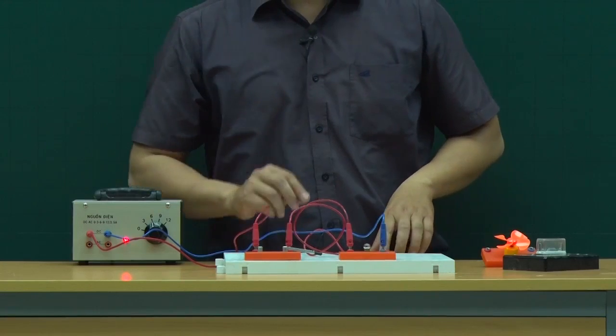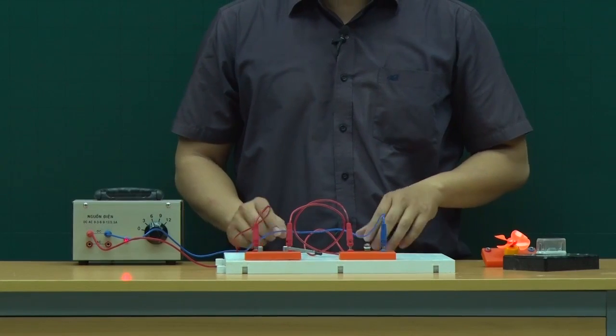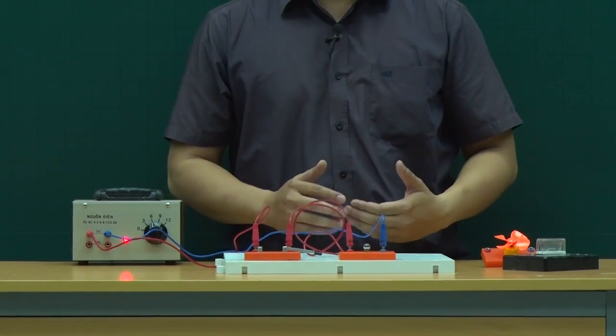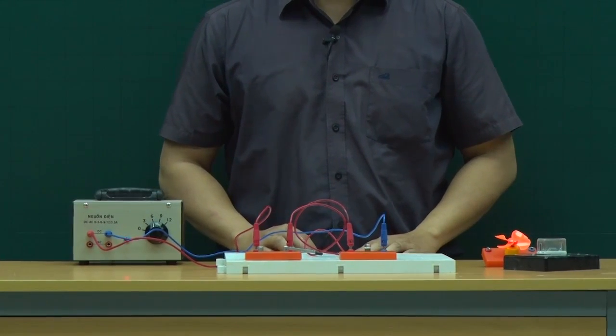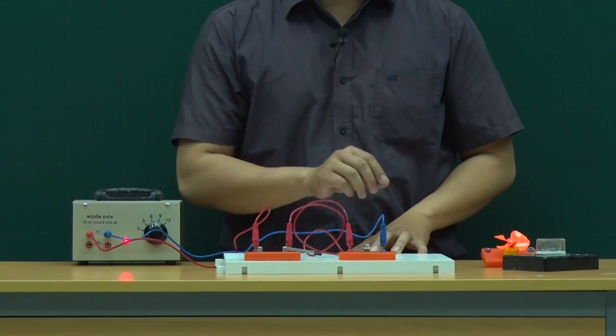Now, you see the switch here is still open. So it means there should not be any electric current going through it. Now please look at the lamp. I will close the circuit. You will see what happens to the lamp.